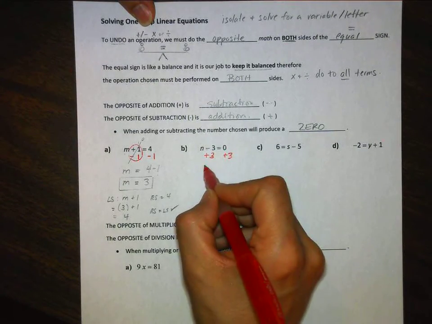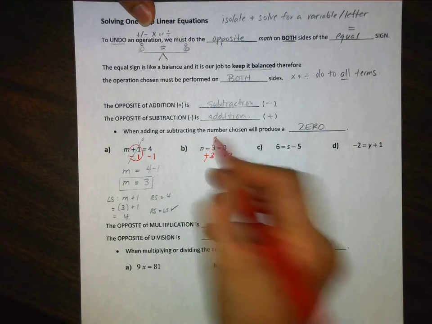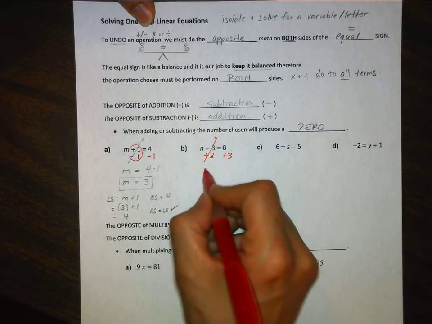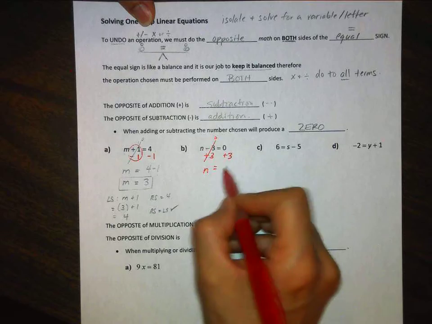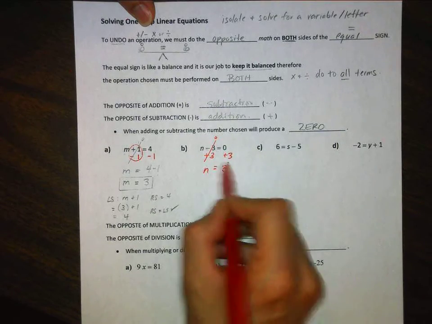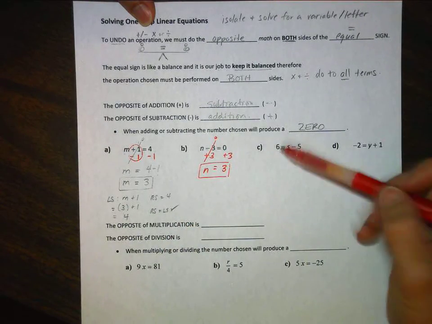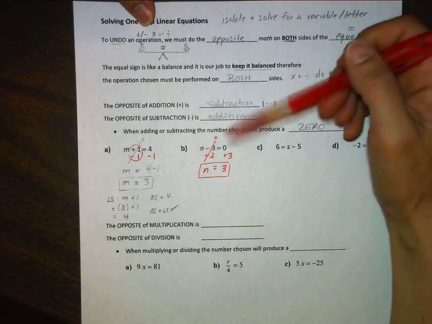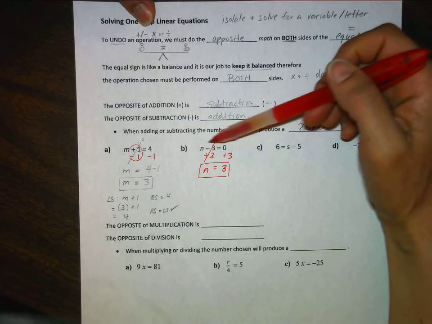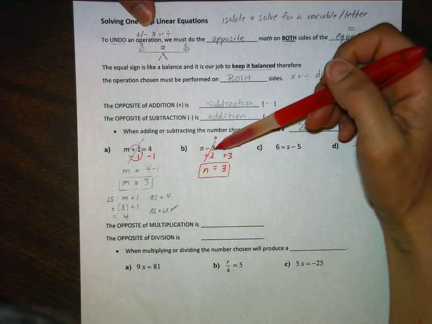I chose this, so that will be 0. I chose it so that it would go away. That was the whole point. And 0 plus 3 is 3. So n is equal to 3. And if I want to do my left side check, I don't have to write it down in this case. It's pretty straightforward. 3 minus 3 is 0. Oh, it does equal 0, so I did it right.